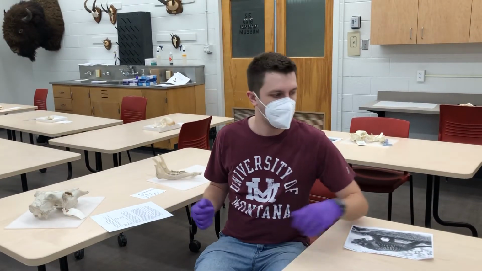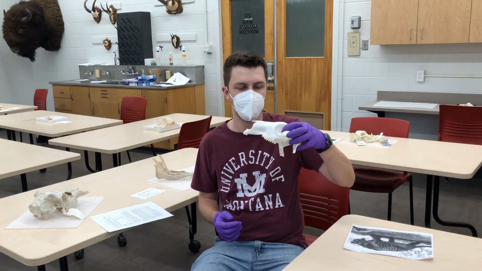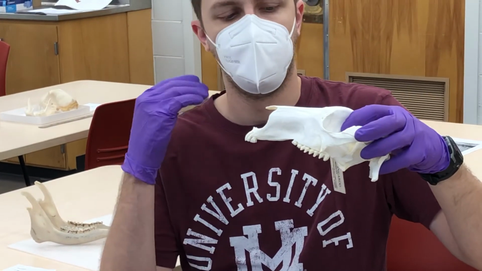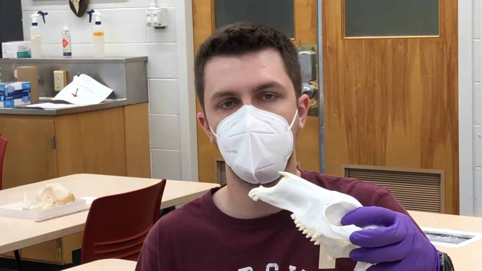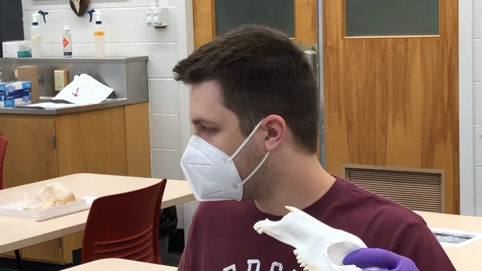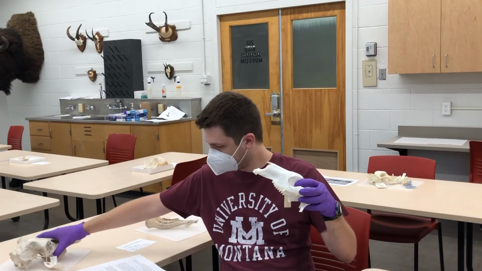Now, we can compare that to another herbivore, this kangaroo. What we want you to do is to look at the kangaroo skull and see what similarities and differences there are with the similar diet over here in the deer.